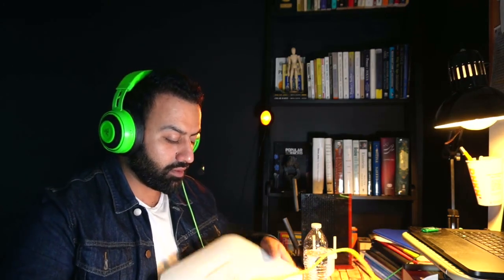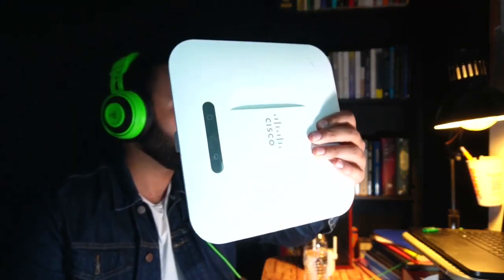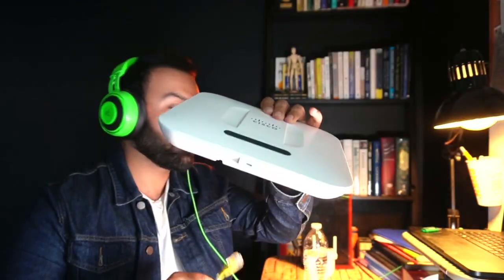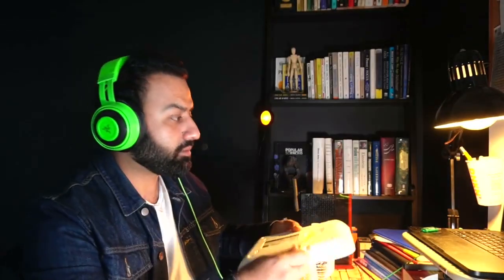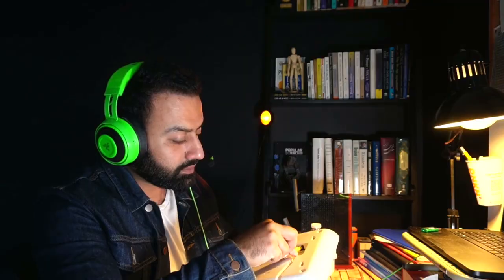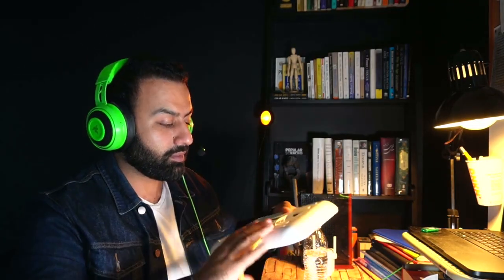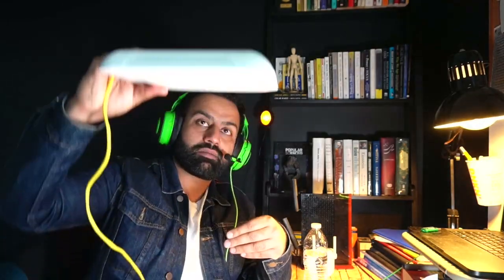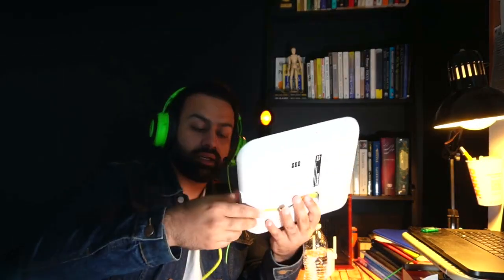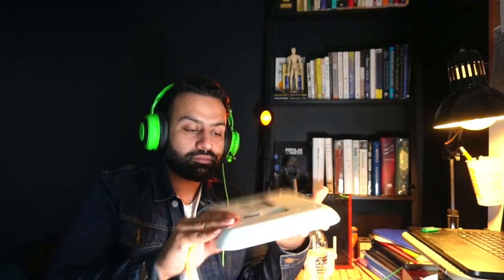Now look here: there are no lights on. Let me plug it in. Most of the time we use this kind of access point on the ceiling. I just connect the power. Just give me one second. Let me connect the power adapter.